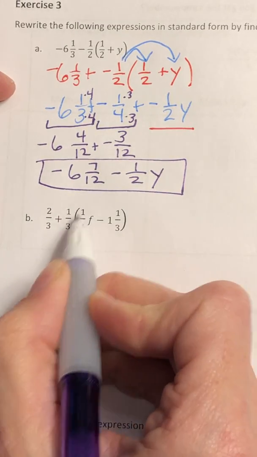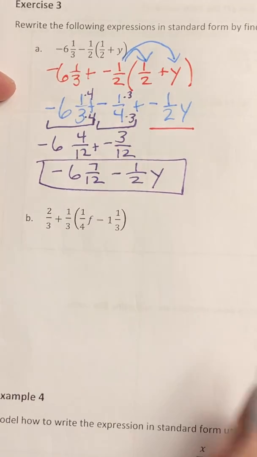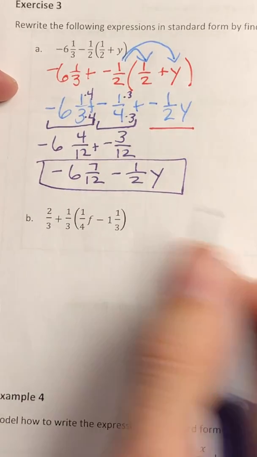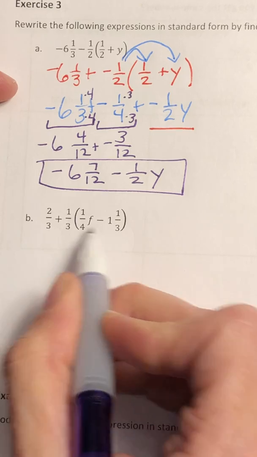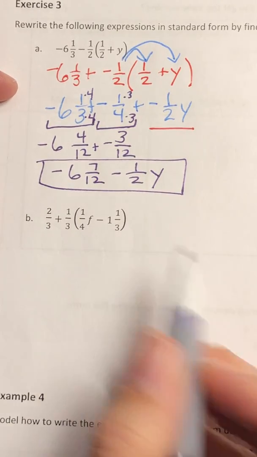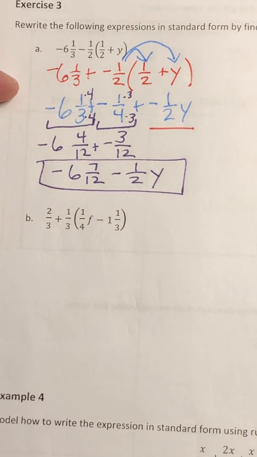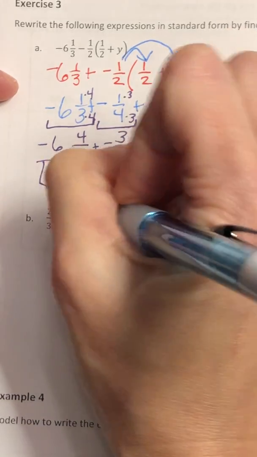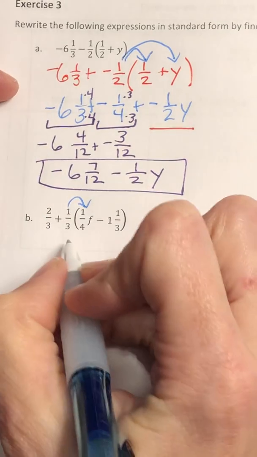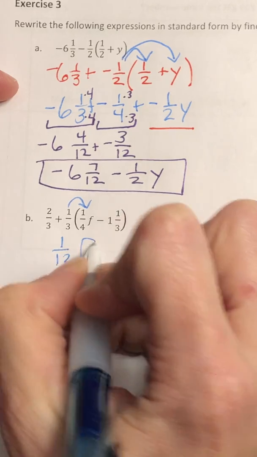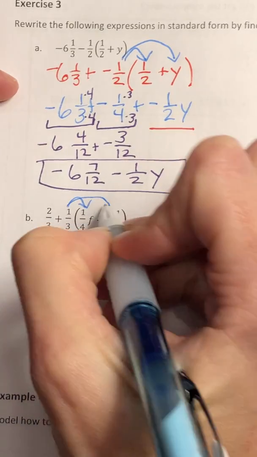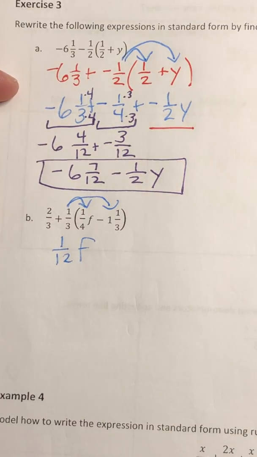Two-thirds plus 1/3, parentheses, 1/4 f minus 1 and 1/3. Notice there is no subtraction there, so I'm just going to go ahead and get rid of my parentheses by doing the distributive property. 1/3 times 1/4 f gives me 1/12 f. 1/3 times negative 1 and 1/3.